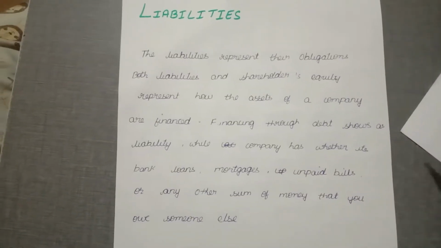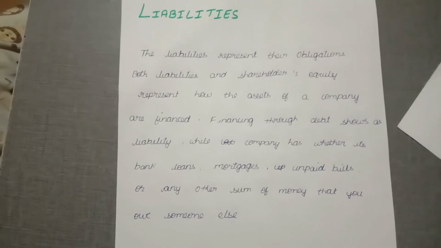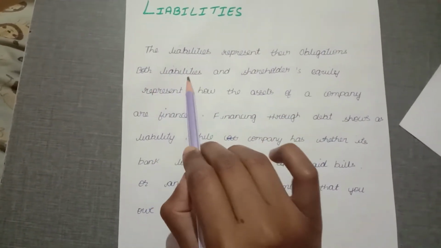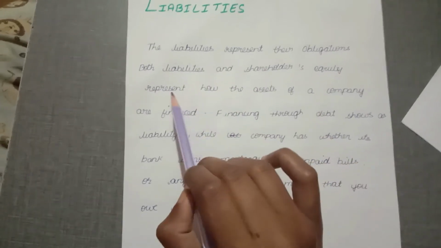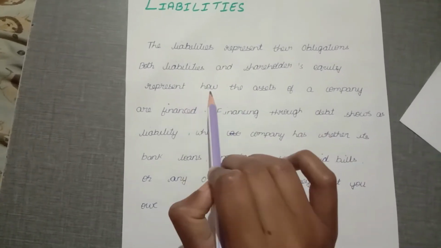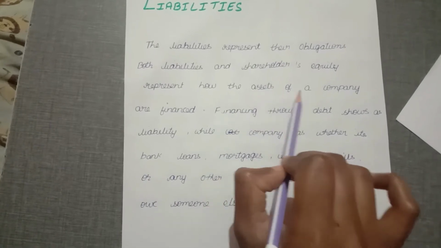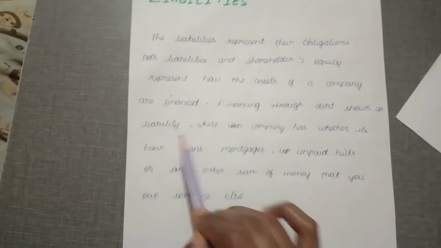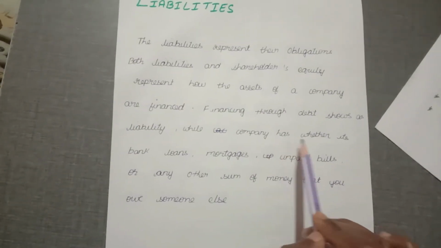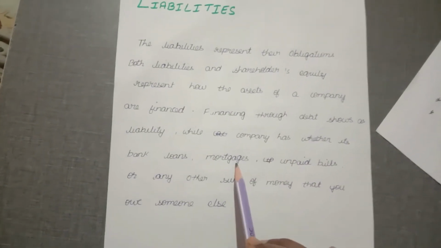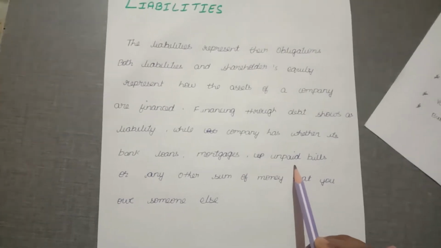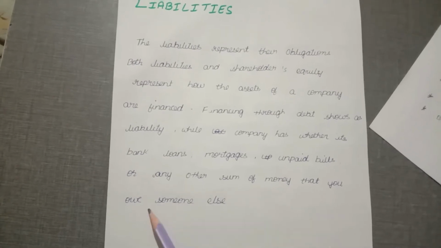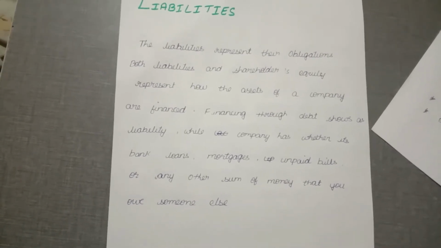Now we will see the meaning of liabilities. Liabilities represent obligations. Both liabilities and shareholders' equity represent how the assets of a company are financed. Financing through debt is shown as liability, whether it's a bank loan, mortgage, unpaid bills, or any other sum of money that you owe someone else.